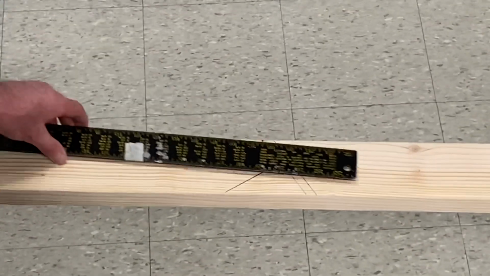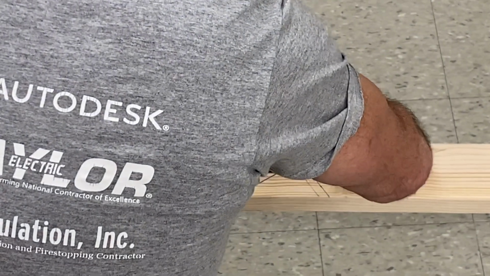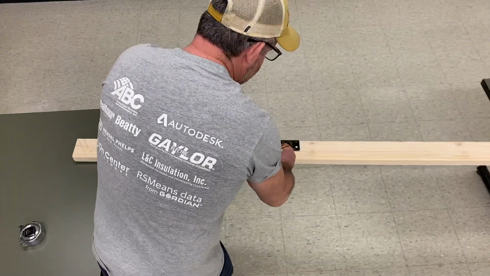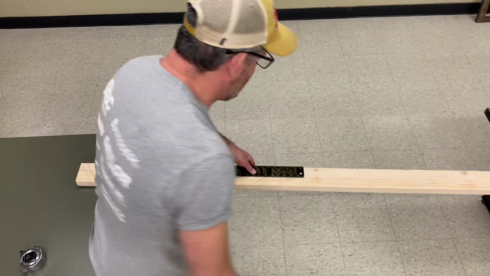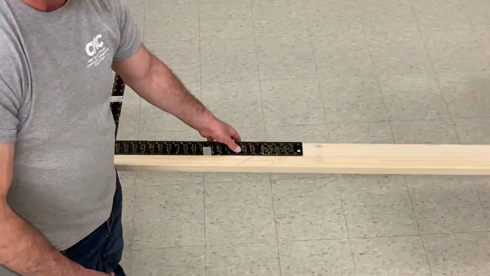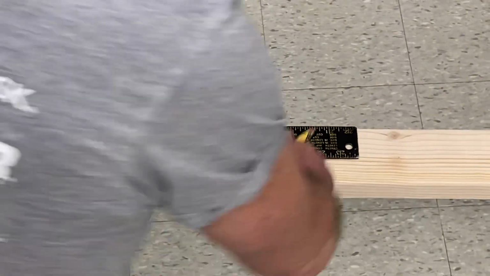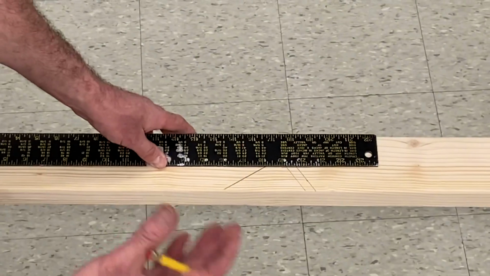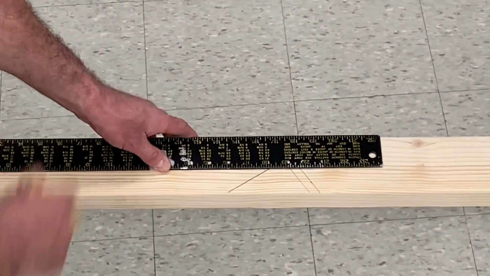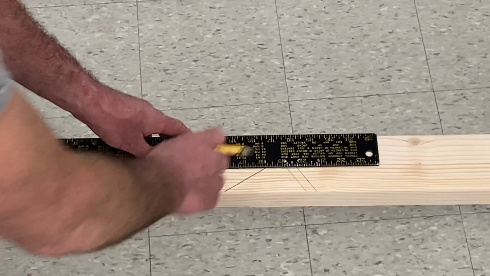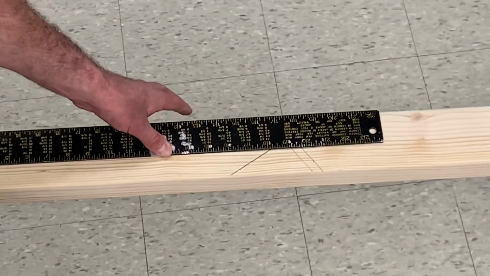One little caveat, most codes say that I have to have a minimum of 2 inches. So I check for that. Very rare that I'm actually going to lay out a rafter on a 2x4. I'm usually going to lay it on something much bigger, 2x6, 2x8, and I would always have 2 inches if that's the case. But since we've got a 2x4, we'll go ahead and talk about it.